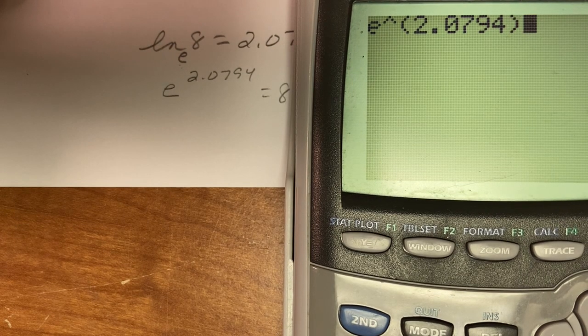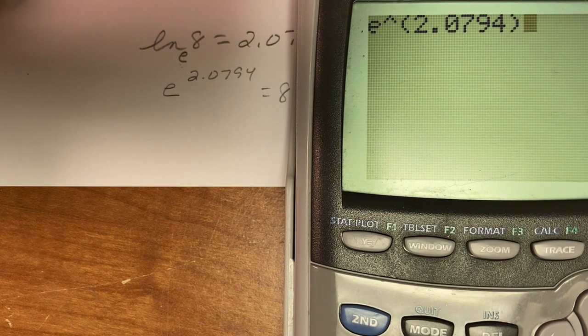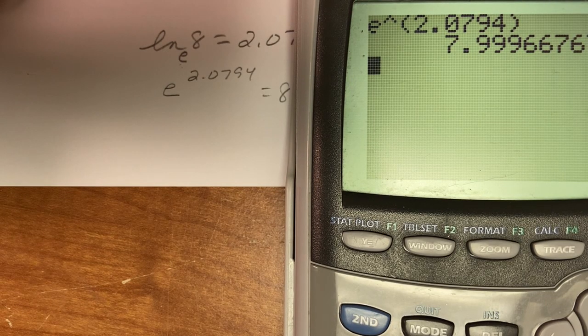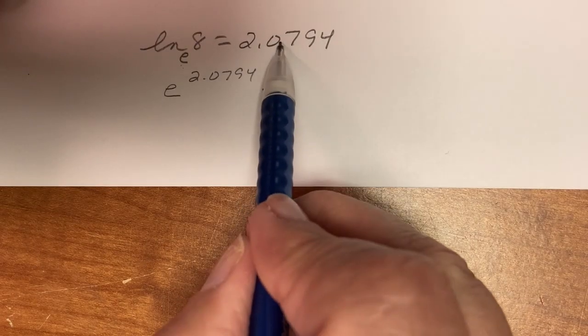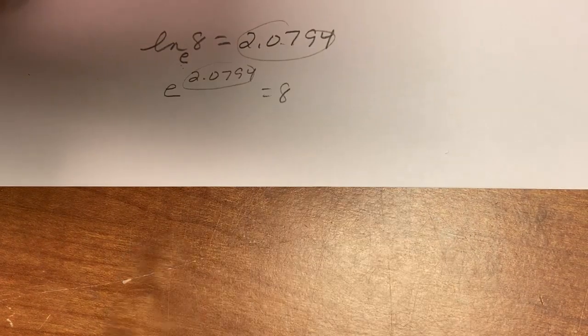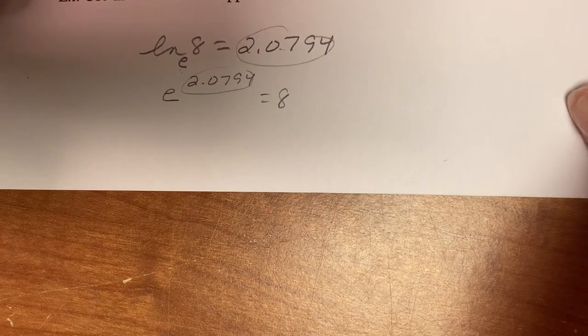Now, am I going to get exactly 8? No, I can't get exactly 8 because I rounded. But look what I get. That's pretty darn close to 8. So whenever you're finding these values, remember what you're really finding is an exponent. Whenever you're finding a log, you're finding an exponent.